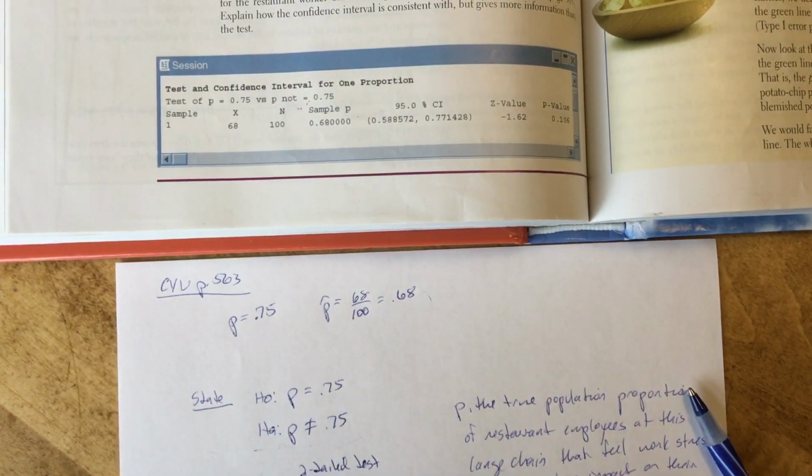Okay, that's it for that one. We'll see more of these types of examples where the confidence interval and the significance test match each other, okay?